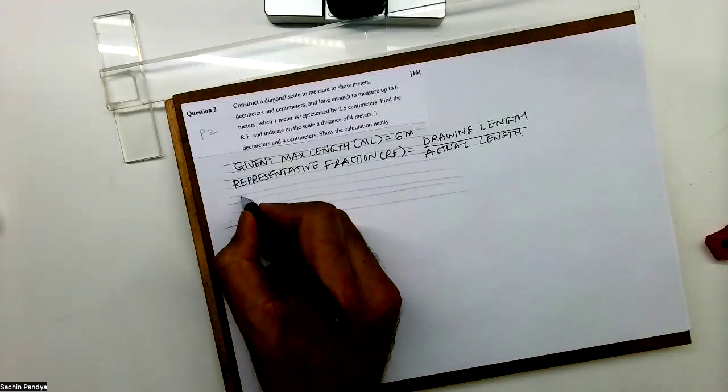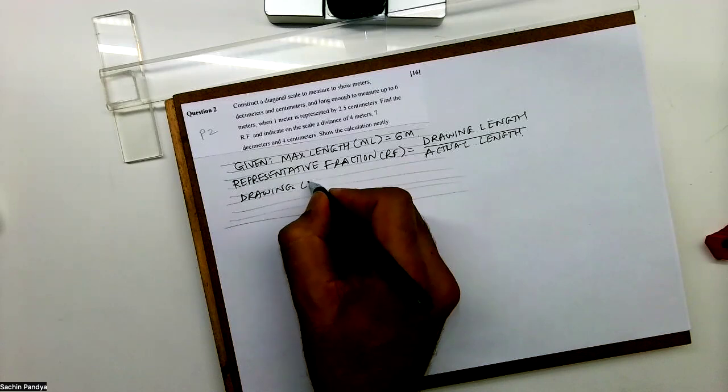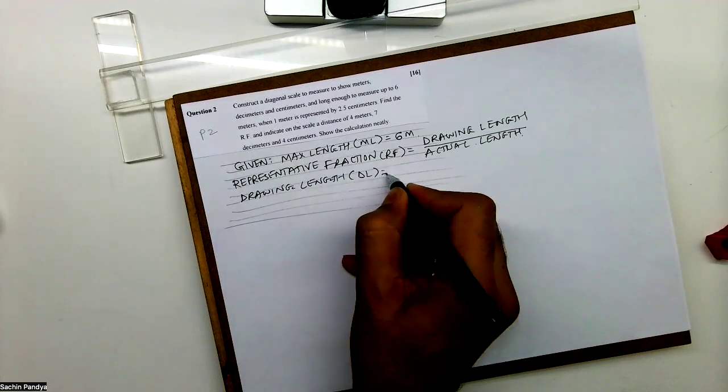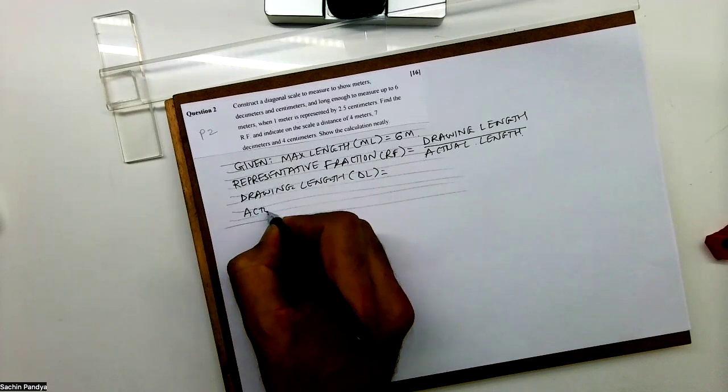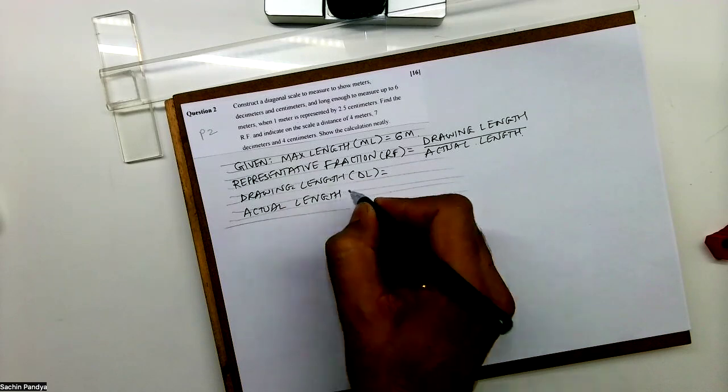Okay, so what is drawing length? What is actual length? That we need to find, right?